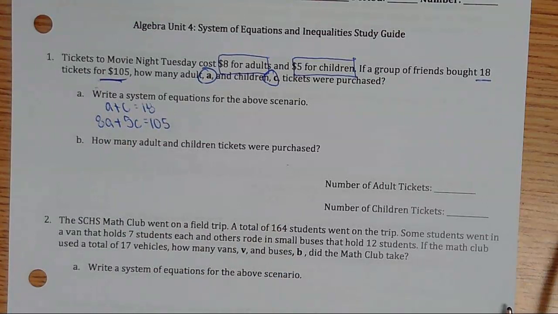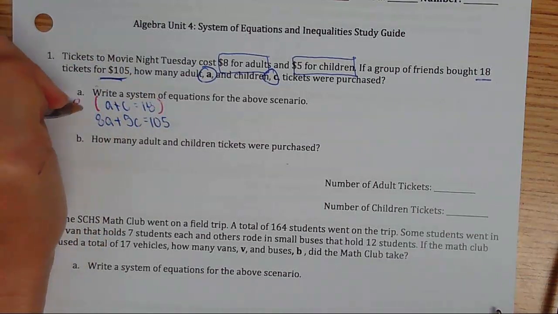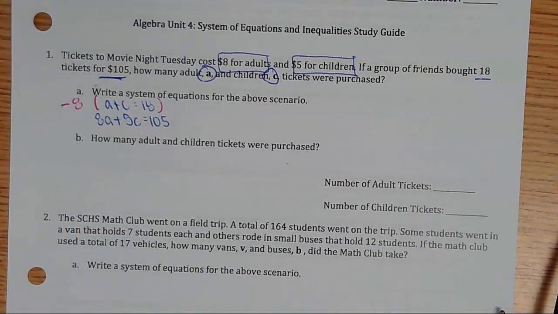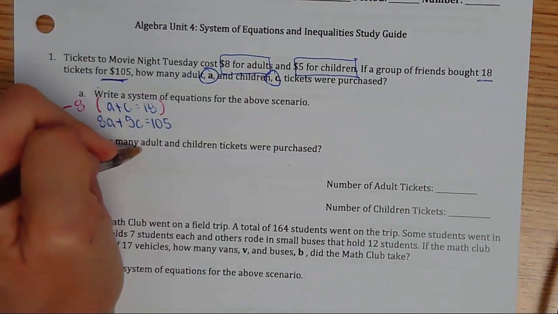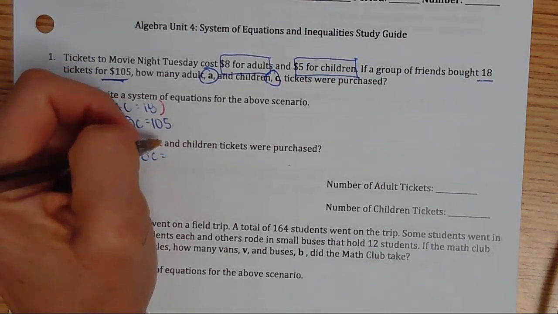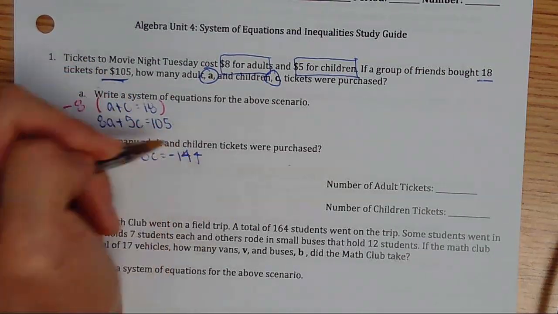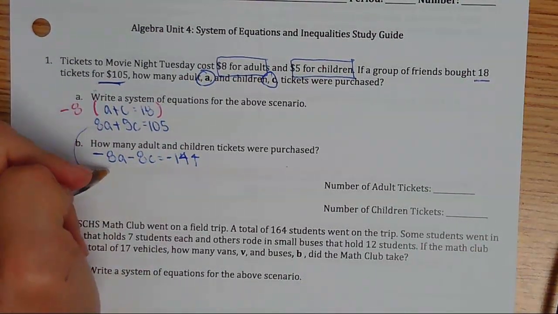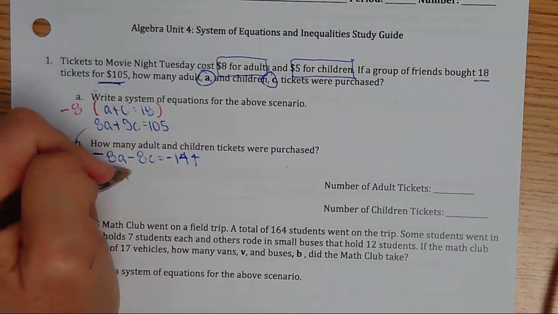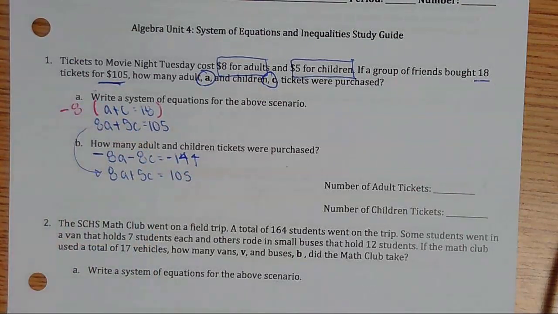I'm going to choose to cancel out the A, which means I'm going to multiply this entire top equation by -8. So I'm going to have a new equation, negative 8A minus 8C equals negative 144. Okay, and I'm simply just going to bring this equation down. So I'm going to have positive 8A plus 5C equals 105. Okay, so these are going to cancel out, which was my whole goal.